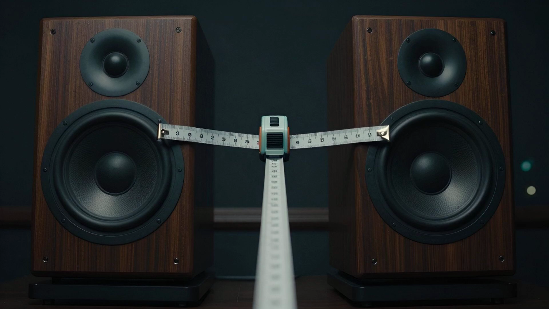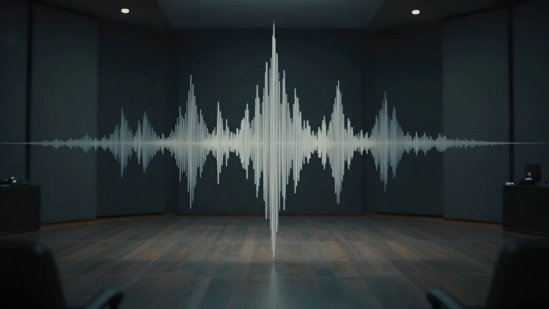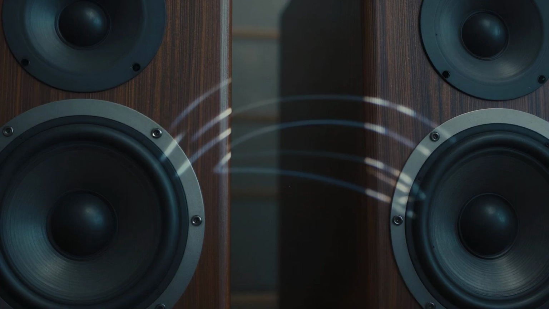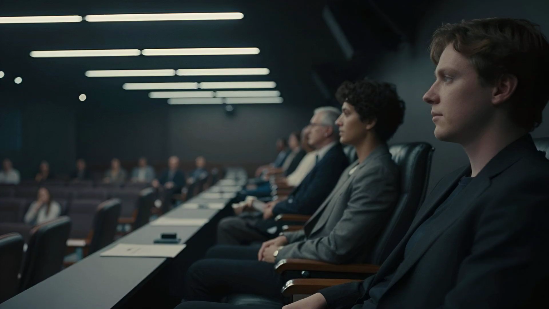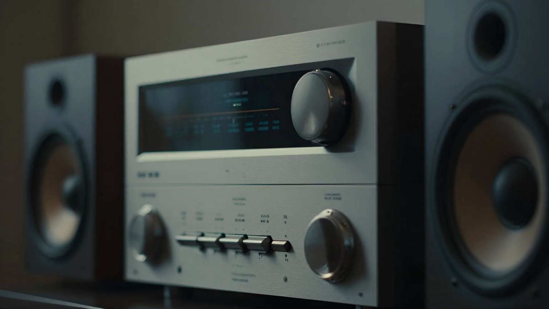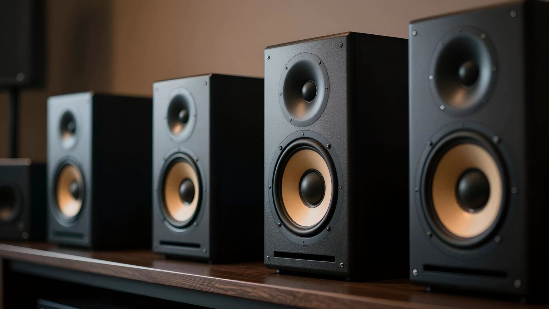When speaker distance, wall spacing and toe-in are all symmetrical, something interesting happens. The stereo image becomes stable. Voices appear clearly between the speakers. Instruments occupy distinct positions in space. The soundstage often becomes wider and deeper. Many systems that sound disappointing are transformed simply by careful placement.